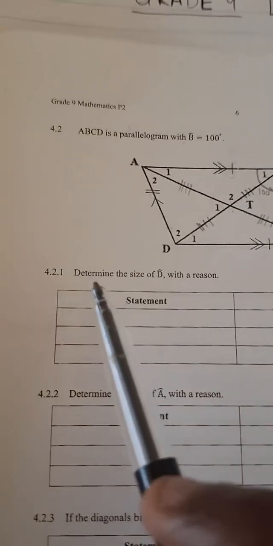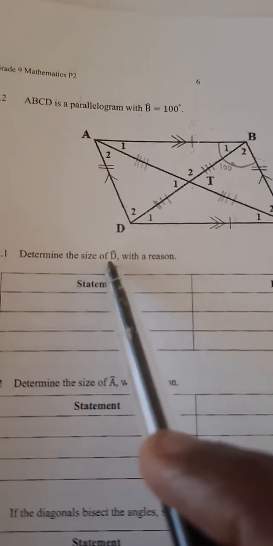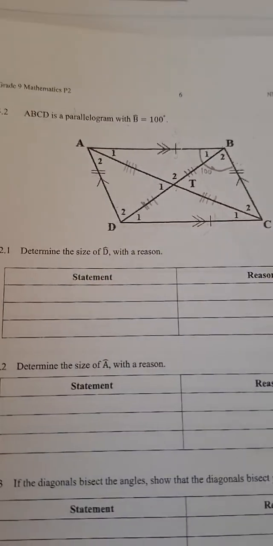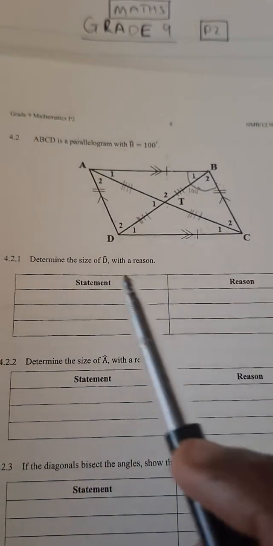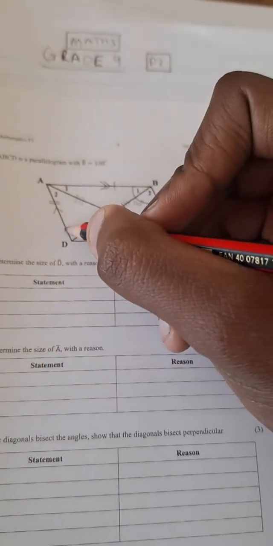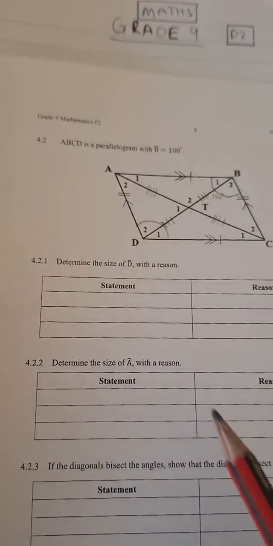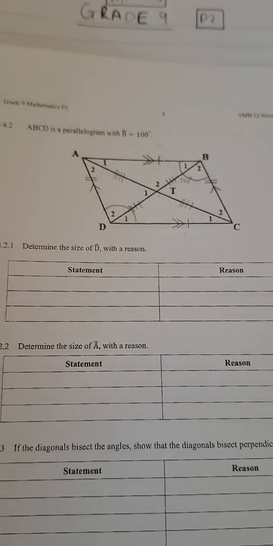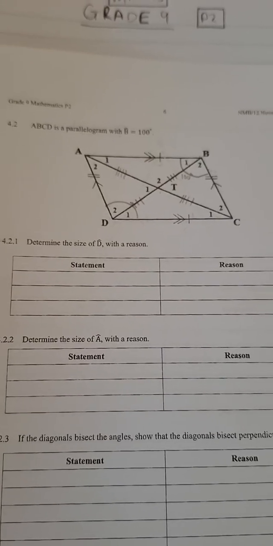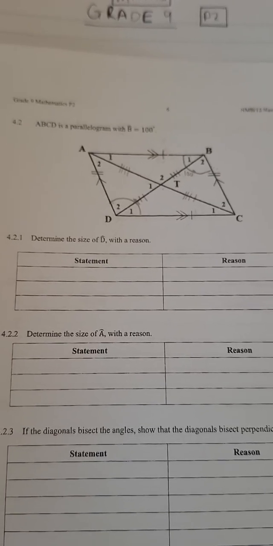Okay, let's go back. The first question says, determine the size of angle D with a reason, for 2 marks. Determine the size of what? Angle D. By angle D, what do they mean? They mean this entire angle. So tell me, guys, in the comment section, what is angle D? And give me the reason. Give it to me.